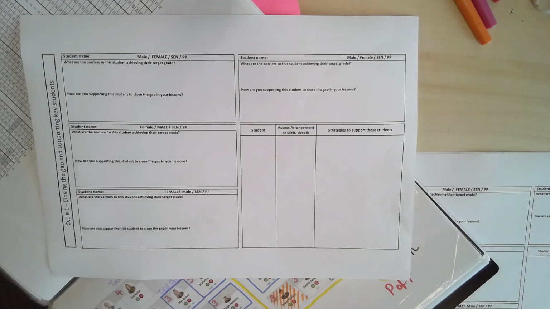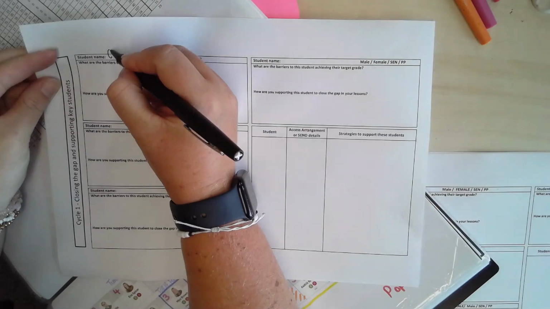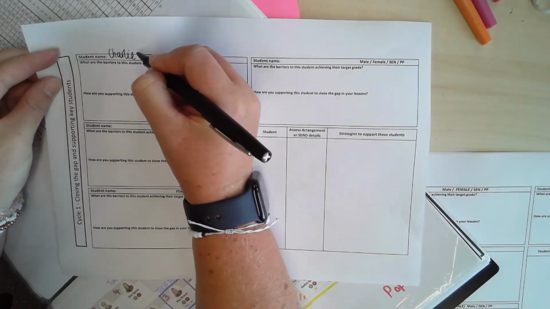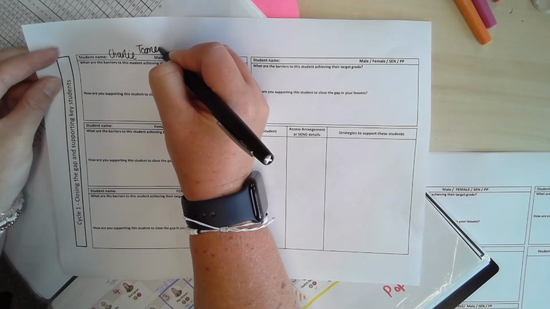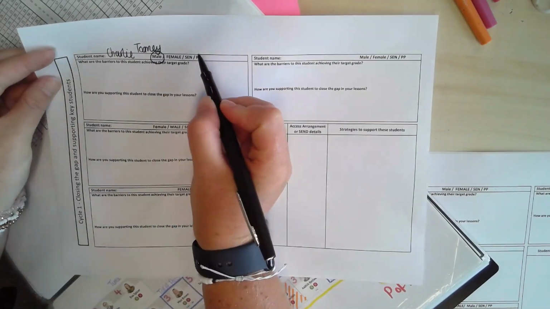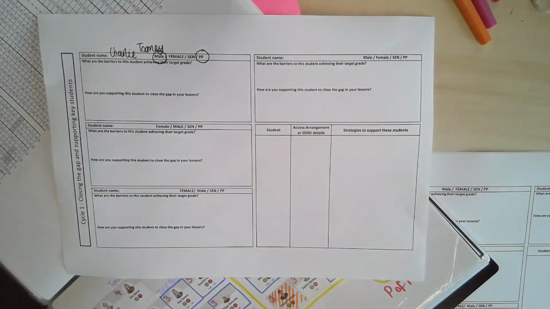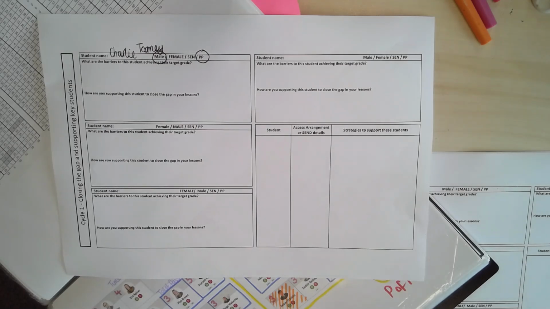I'm going to model this for Charlie Toomey. He's male and he's pupil premium. His data is concerning from the end of Year 10 mock exams. He is usually very late to my lessons and has rarely ever completed written homework for me. I know that positive calls home have a really good impact on his attitude and effort within the classroom in the past. I've done this to celebrate success as well as inform Mum that homework is not being done.